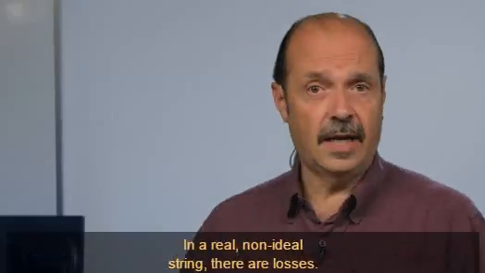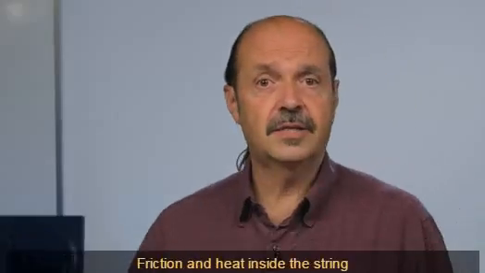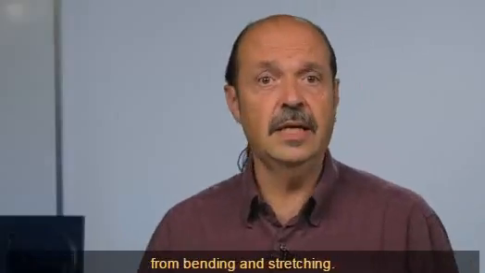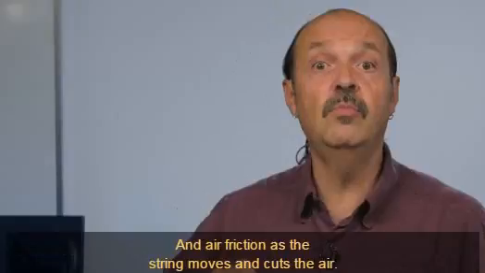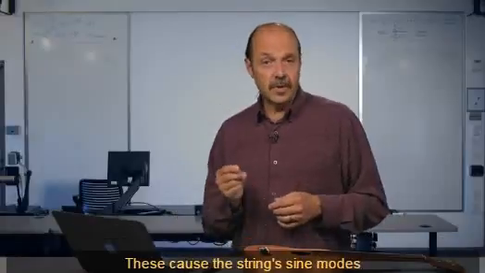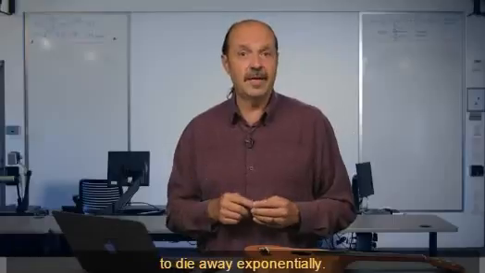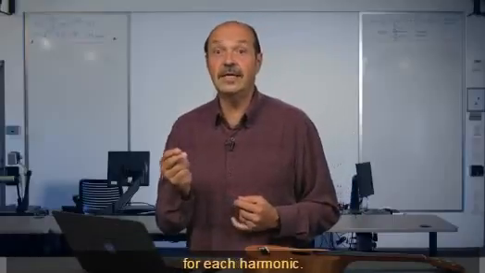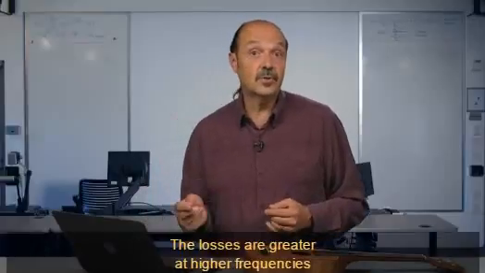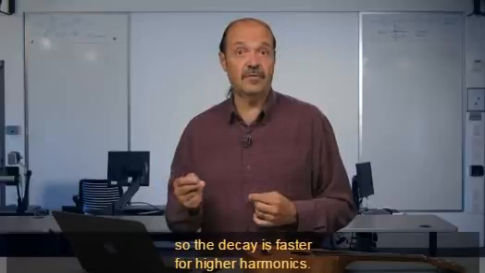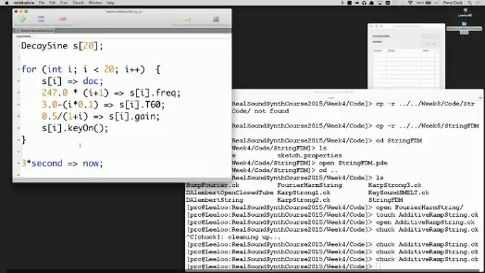In a real non-ideal string, there are losses, friction and heat inside the string from bending and stretching, and air friction as the string moves and cuts the air. These cause the string sine modes to die away exponentially, just like an individual mass spring damper for each harmonic. The losses are greater at higher frequencies, so the decay is faster for higher harmonics. Let's look at that in ChucK code.